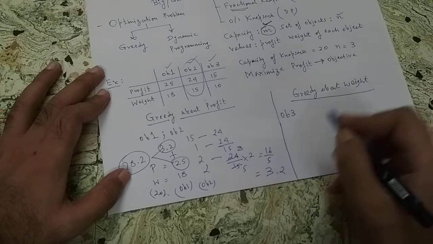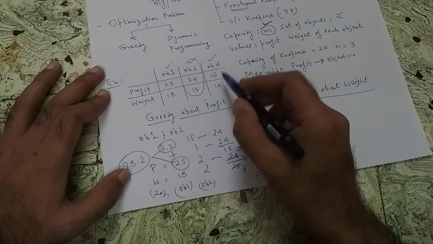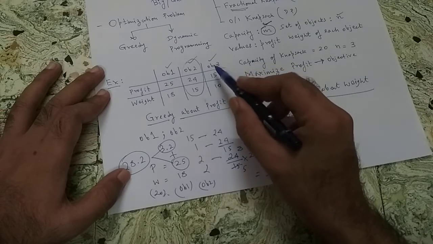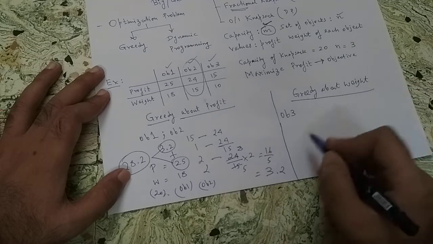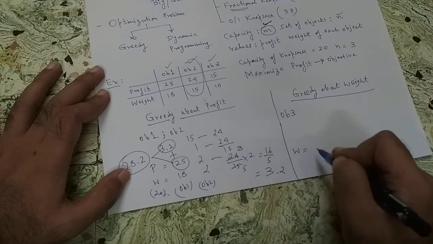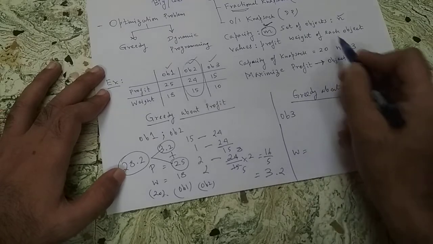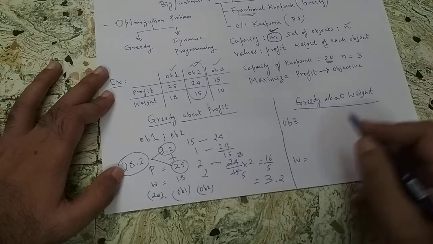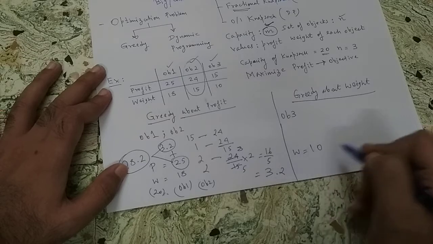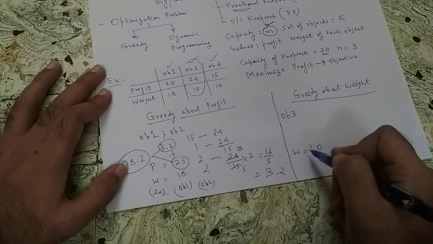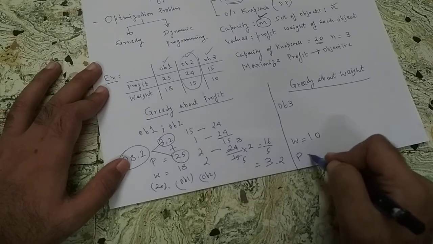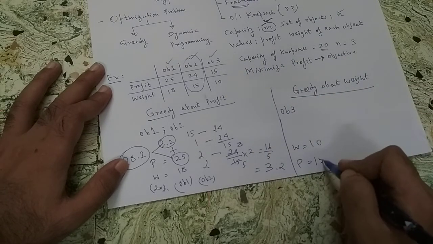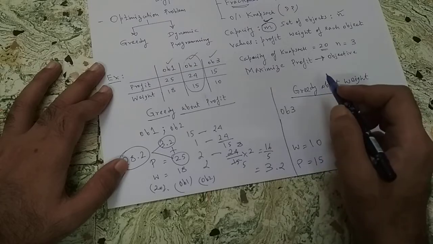Now, OB3 contributes a weight of 10 in the knapsack. One instance of OB3 weighs 10 units. So the knapsack, which has a maximum capacity of 20, is already filled up with 10 units. So 10 units of the knapsack has been taken up. And what about the total profit? By taking 10 units, I'm getting a profit of 15. Fair enough. Now I have 10 units in my knapsack still left.